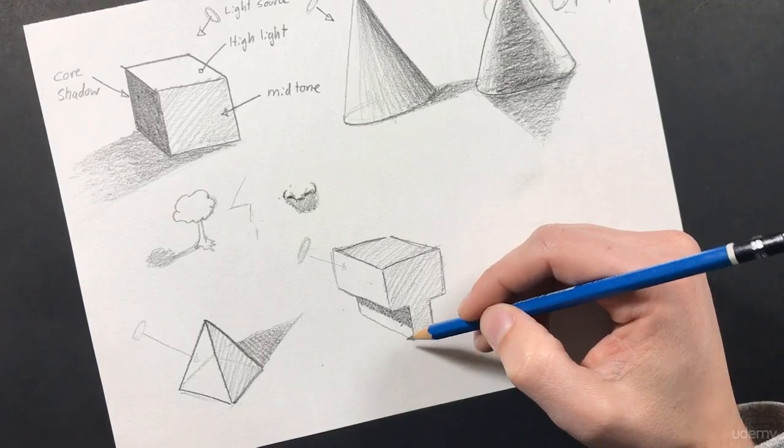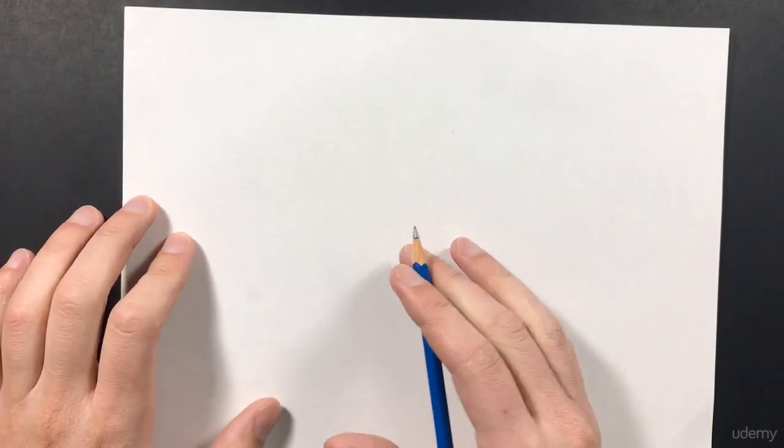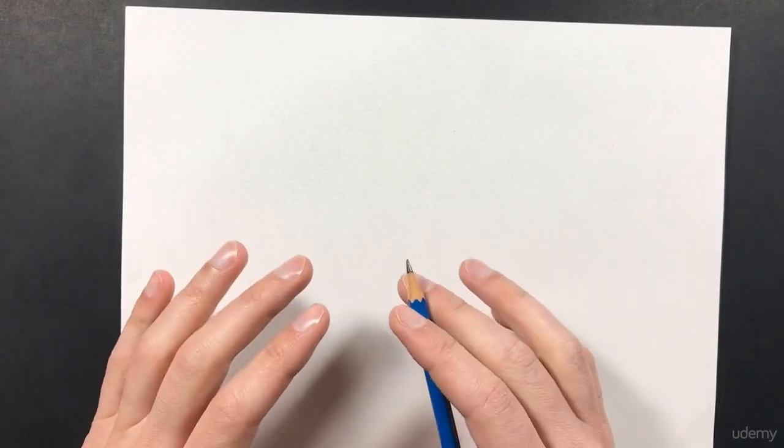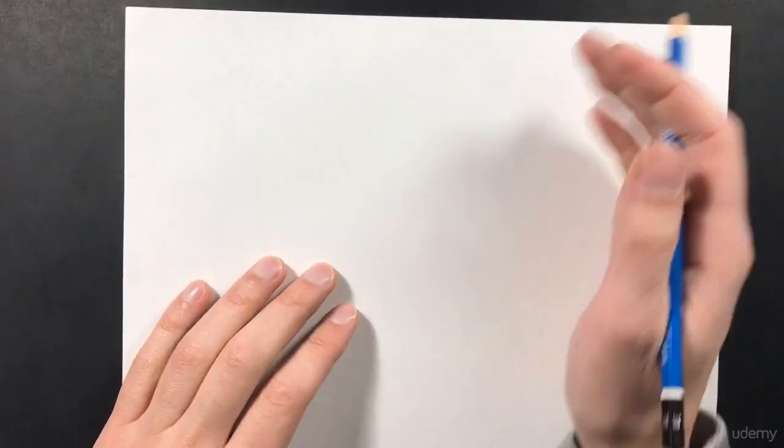Now let's have a look at one more form which we talked about in our last lecture, which was the sphere. Now we talked about how you can't have a sphere form without adding highlights or values or shadows to it. So we need to go ahead and learn how to do that. So first off, let's draw a circle.